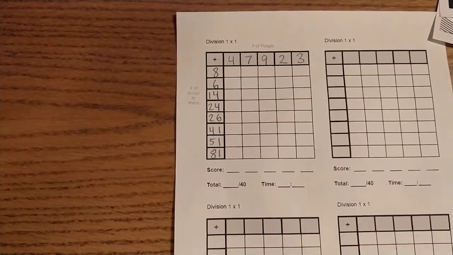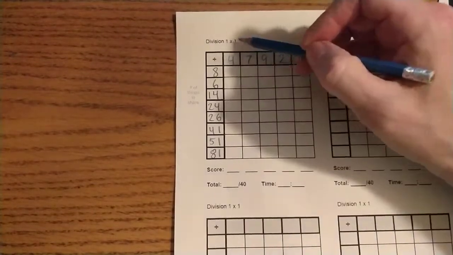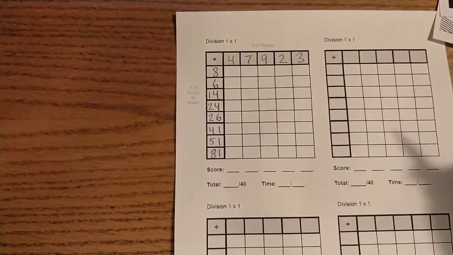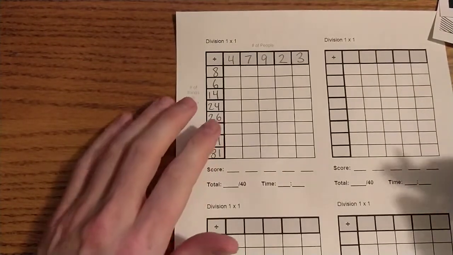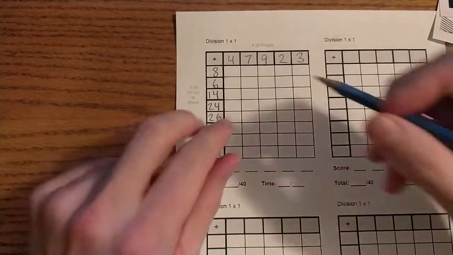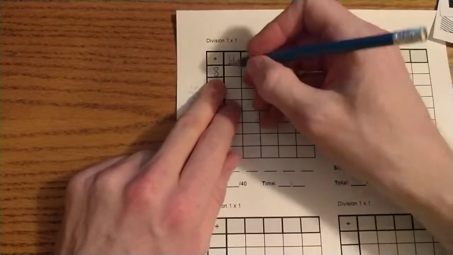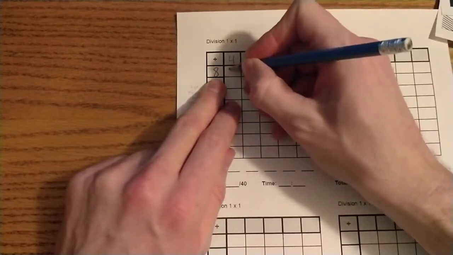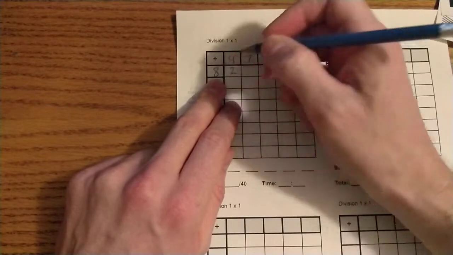Alright, I'm going to be doing this drill. It's a division, it's not 1 by 1 anymore, just like the document that I shared with you. And I'll talk out loud as I'm doing it. Okay, I've got 8 divided by 4. Well, the easiest thing is to say 2. 2 times 4 is 8.